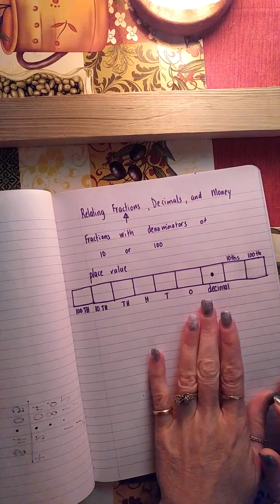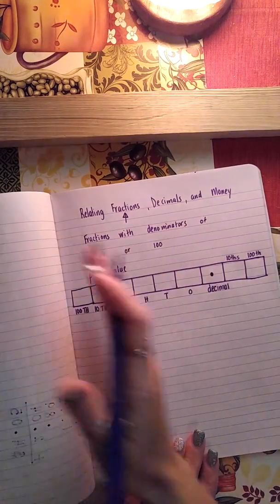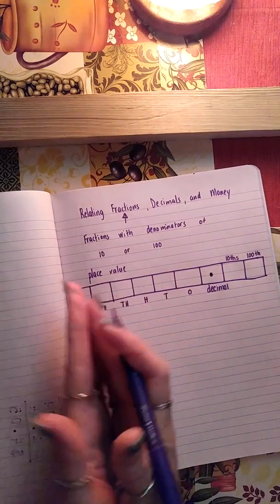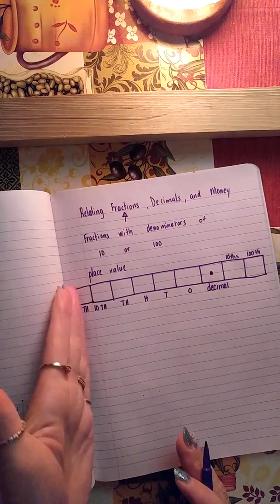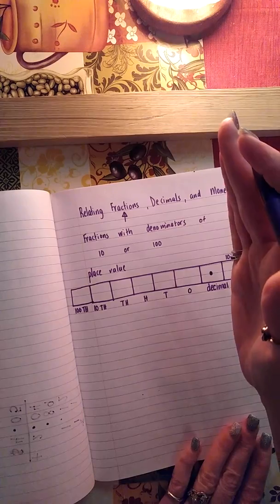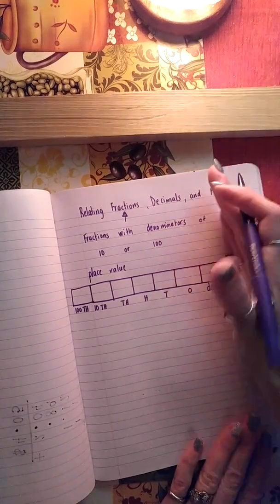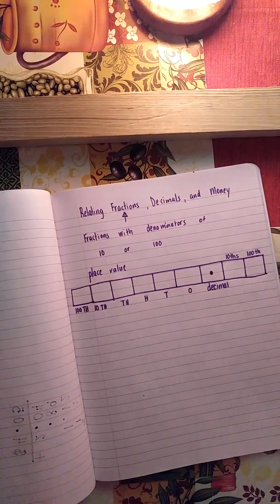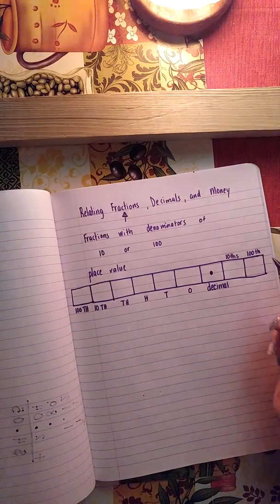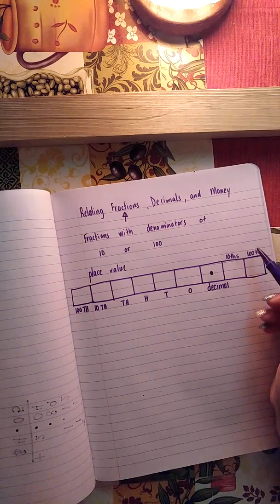Now, in contrast to our whole numbers, they go from right to left, getting bigger. So the thing on the far left is the biggest. With our decimals, we go from left to right, with the thing on the left also being the biggest, but the numbers look bigger as they go away. See, this says hundredths because that's a hundredth of a whole. That's a tenth of a whole.